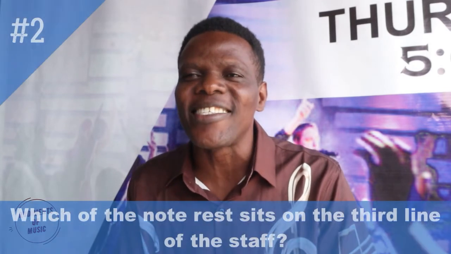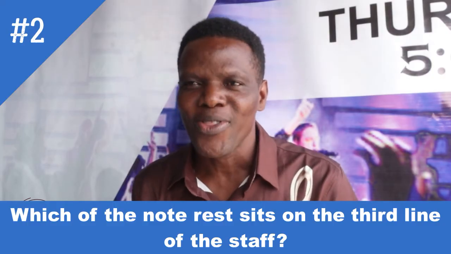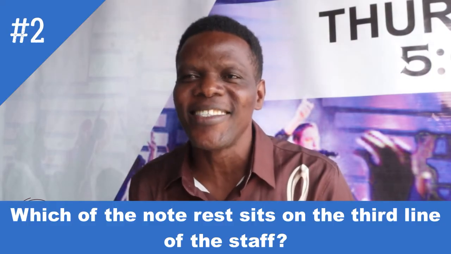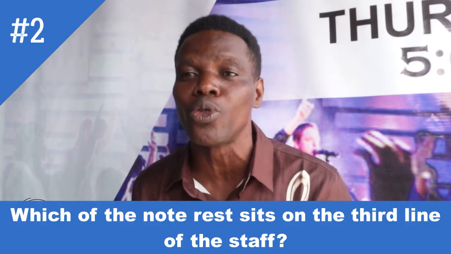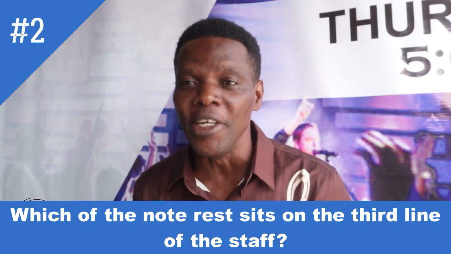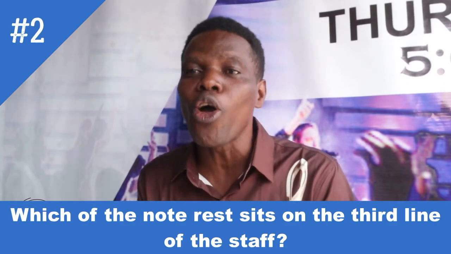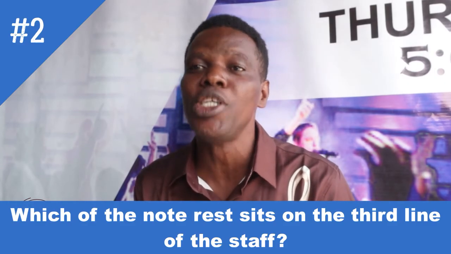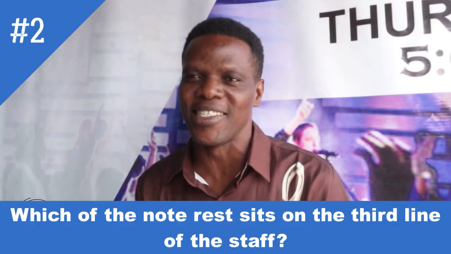Question number 2: which of the rests sits on the third line of the staff? Which note rest? Is it a brief? Is it a semi-brief? Is it a minim? Is it a crotchet? Let's put it that way so that you understand better.